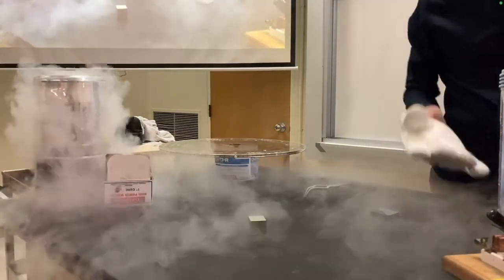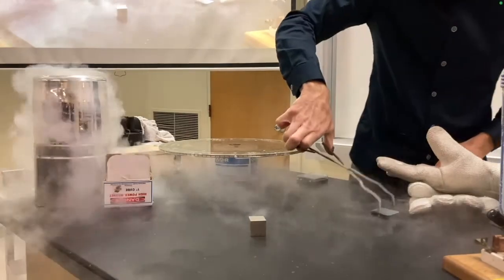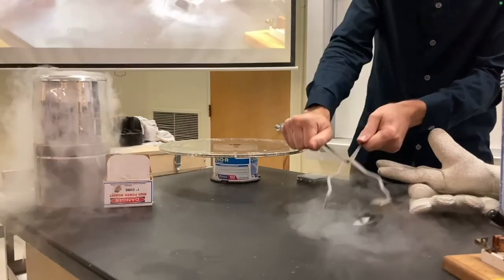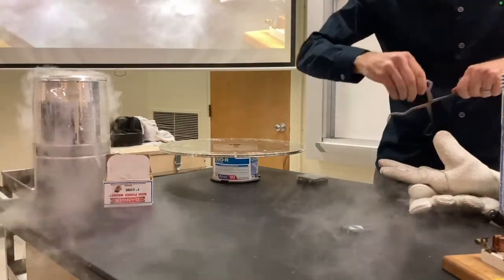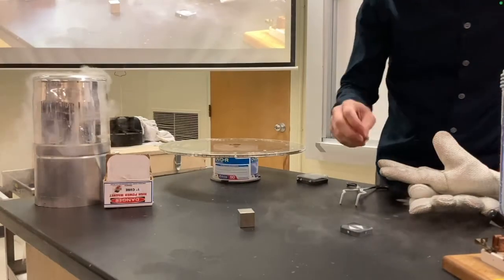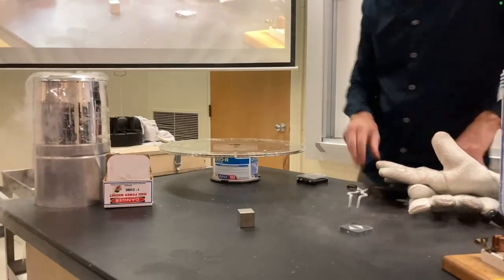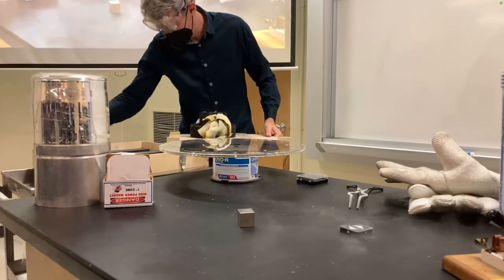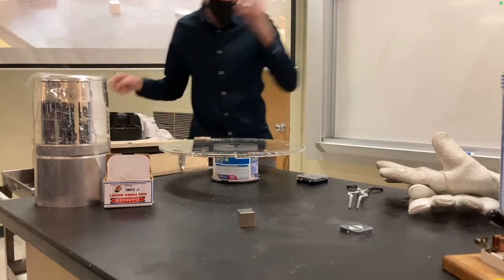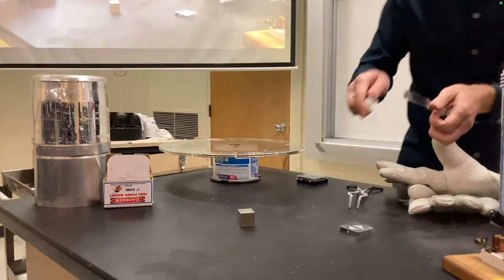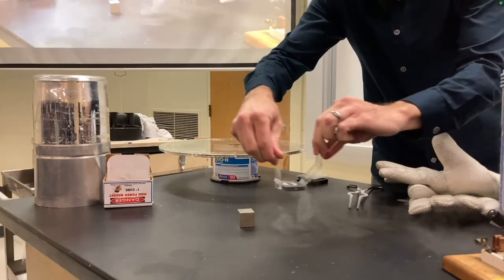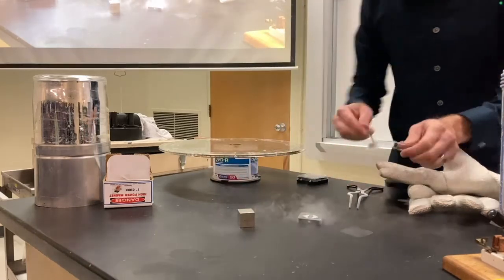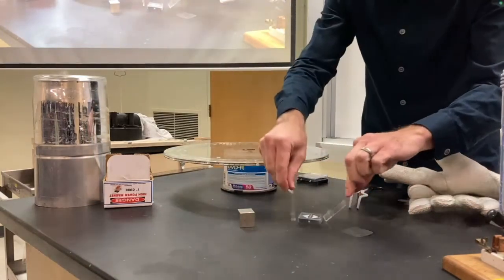All right, that worked. I forgot that my tongs are metal, which is not good. I had some plastic tongs here. They broke. I guess I can make it work. That's underwhelming. All right, let's try it. Let's try it over here.